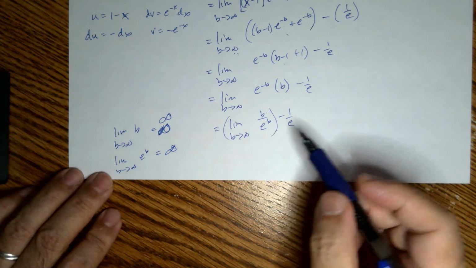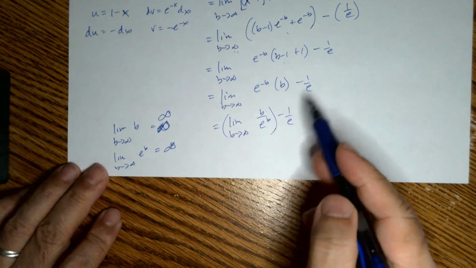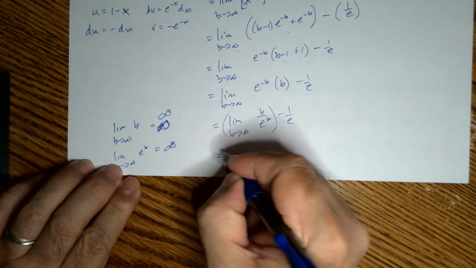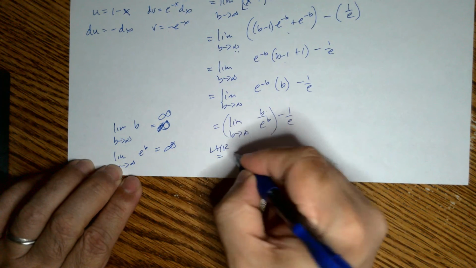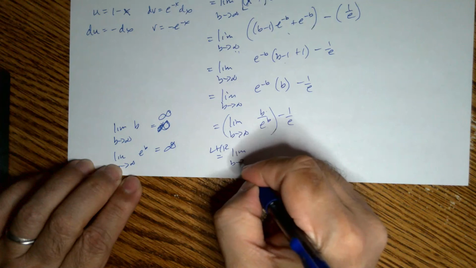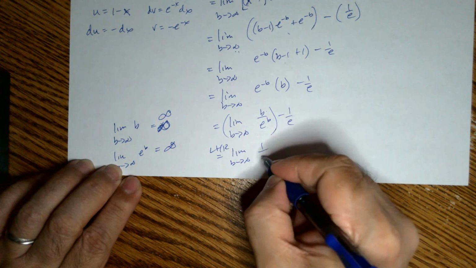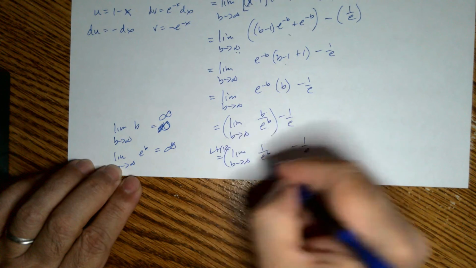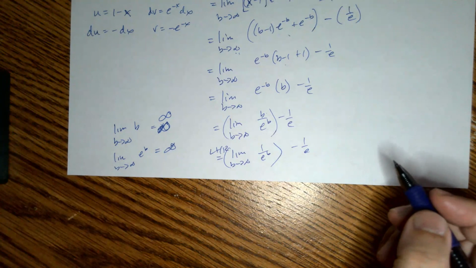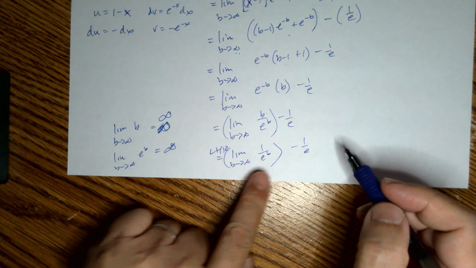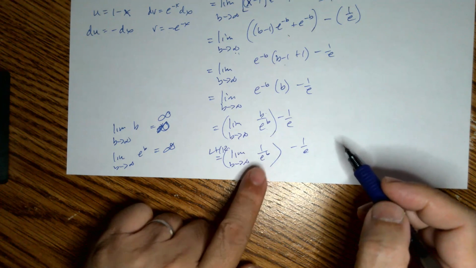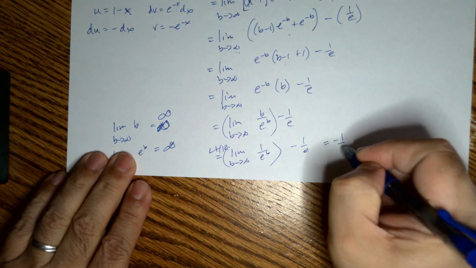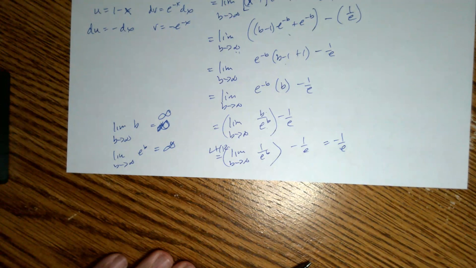So I have infinity over infinity, which means I can use L'Hopital's rule. When I use L'Hopital's rule, I have the limit as b goes to infinity of 1 over e to the b, and this is a minus 1 over e. Alright, as b goes to infinity, this is going to 0. So that means the final answer is negative 1 over e, which is kind of disturbing. Okay. Alright, that's it.